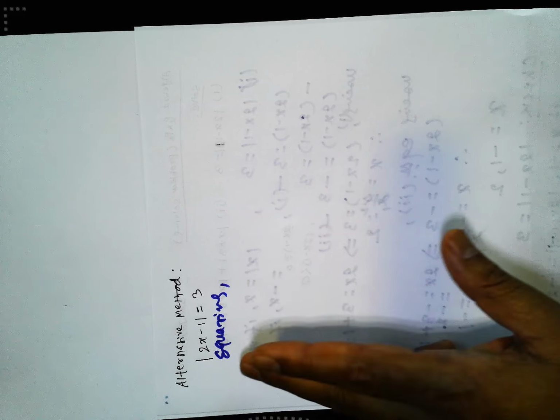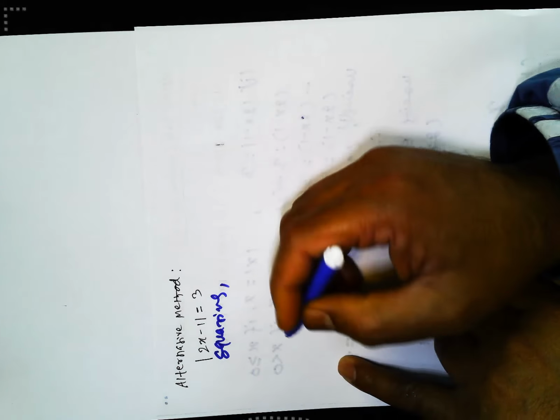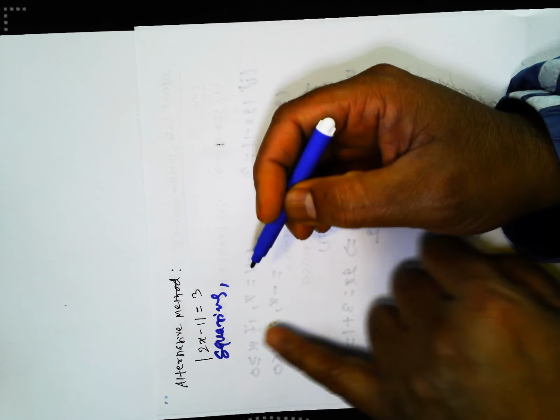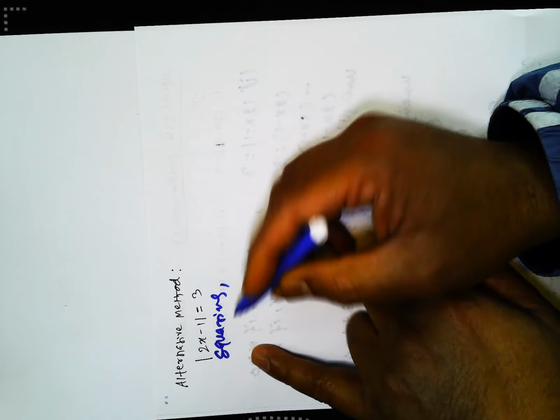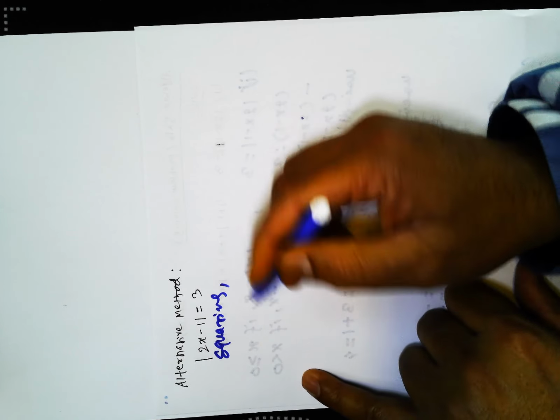So that means you are squaring both sides. You cannot square to the single side, so you don't need to write a lot of words or phrases in the language of mathematics. So just if you write squaring, that means it is done. But this is not necessary to write this squaring as well, because this is the first time problem solving to you. Therefore I am writing what I am doing.